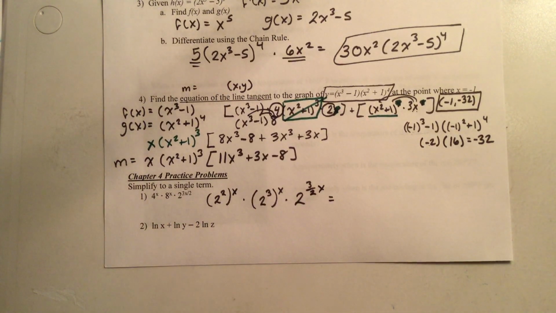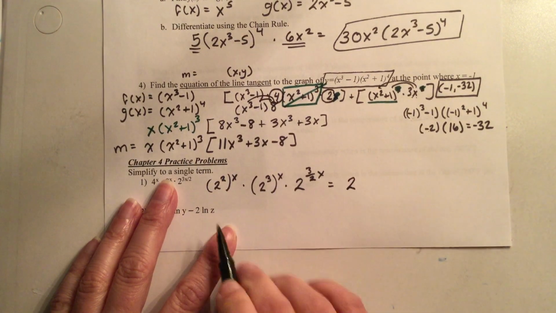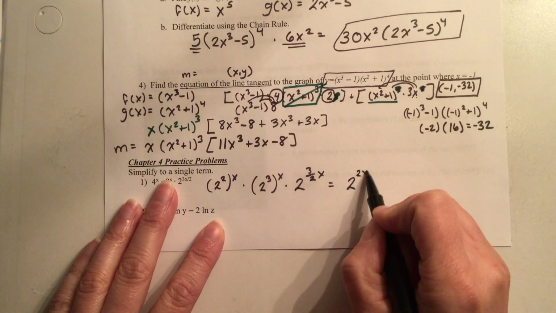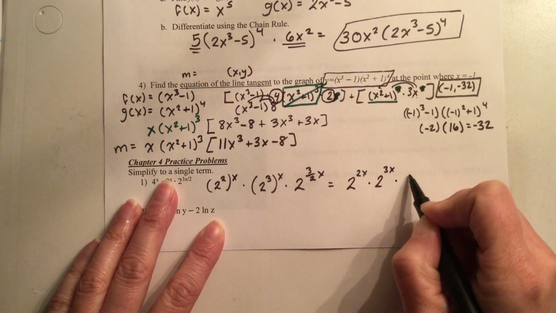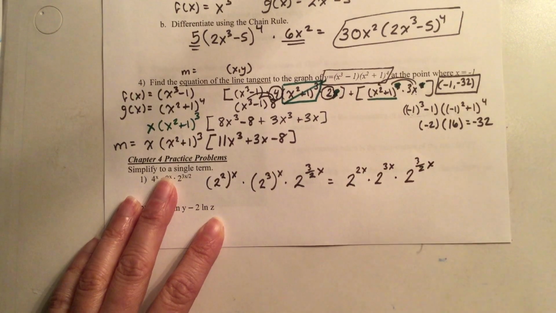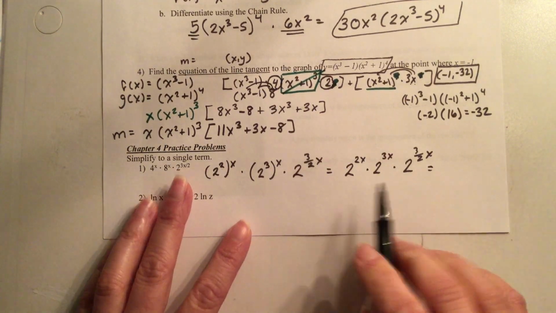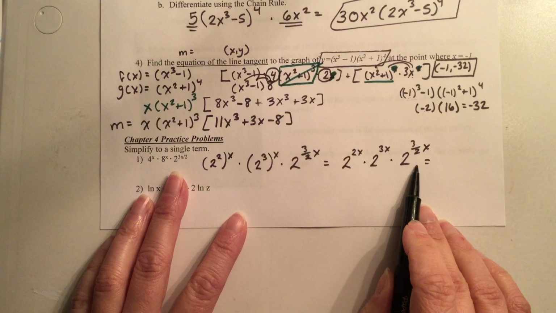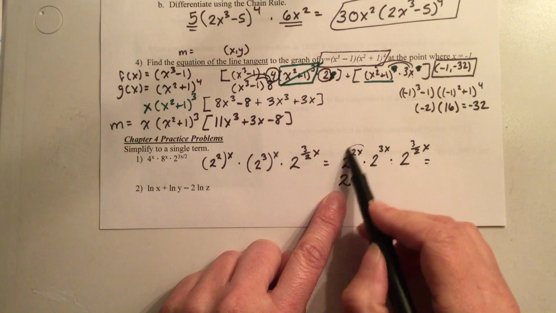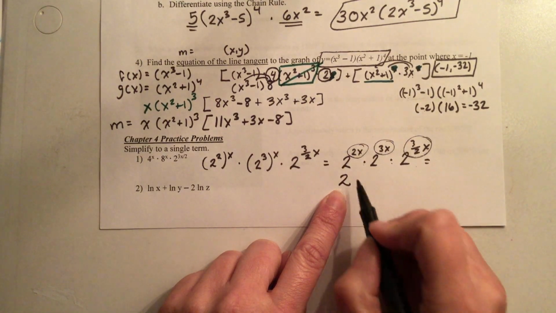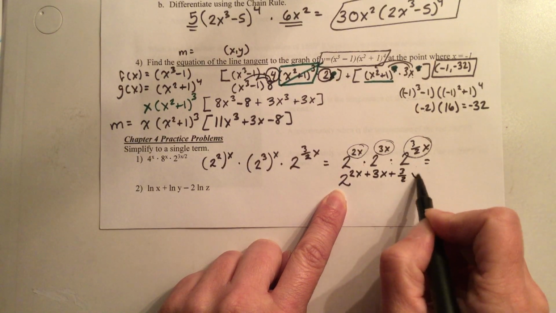Okay, now remember, exponent properties. You multiply inside and outside exponents. So this would be 2 to the power of 2 times x, that's 2x, times 3 times x gives you 3x, times 2 to the 3/2 x. Okay, so what I did there is I created a common base. Now we have that property that says if you have the same base, you can write it one time. So I can write just 1, 2. Multiplication goes with addition. So I add those exponents together. So 2x plus 3x plus 3/2 x.